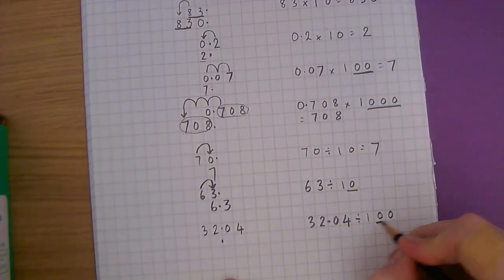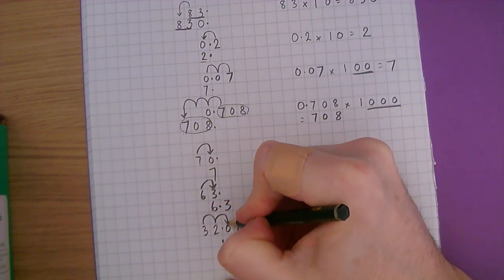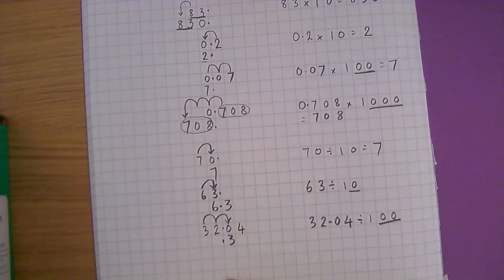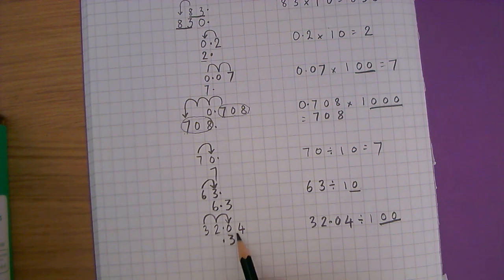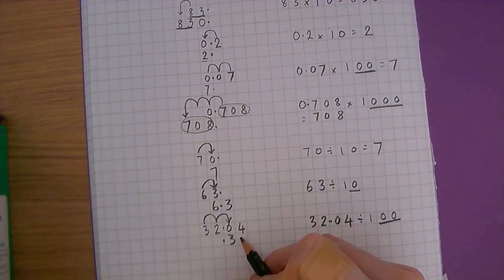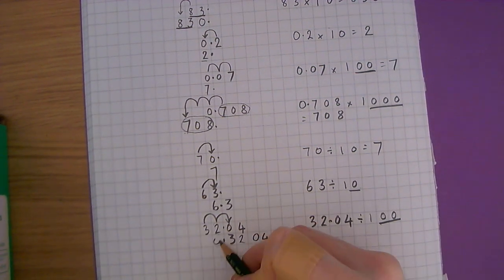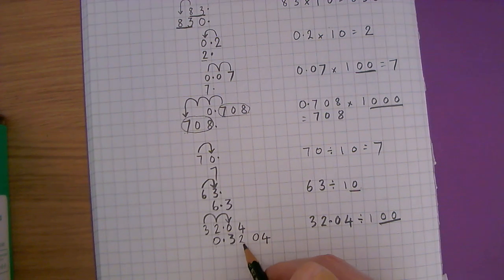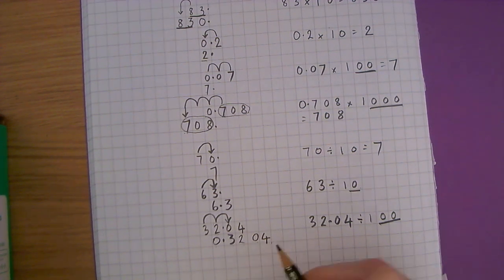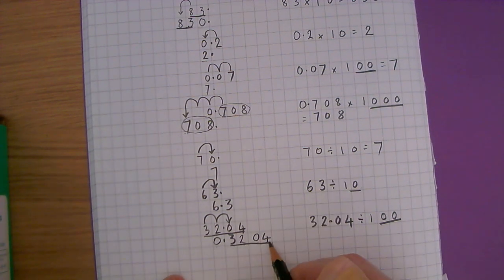And we've got 100, so we're moving twice to the right. 1, 2, so my 3 goes here. Now all of these other digits all shuffle along too, so the answer is 0.3204. Watch how you've got those digits in a row, still got the same 4 digits in a row.